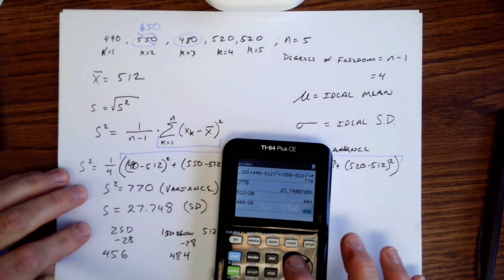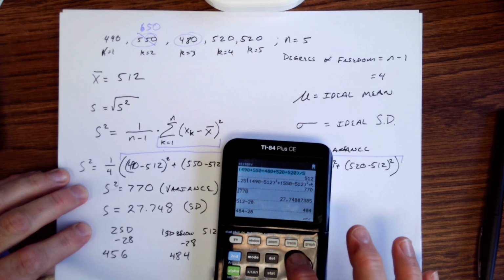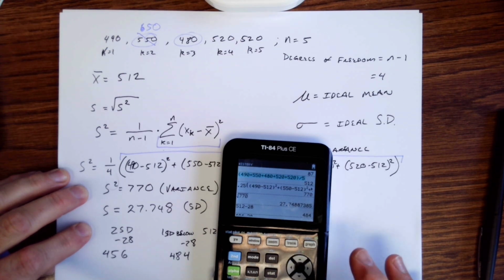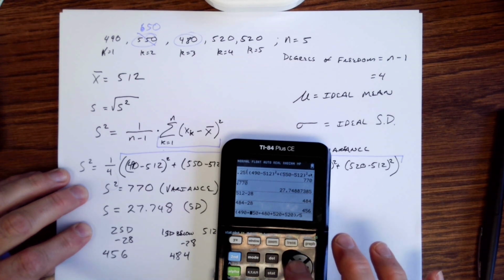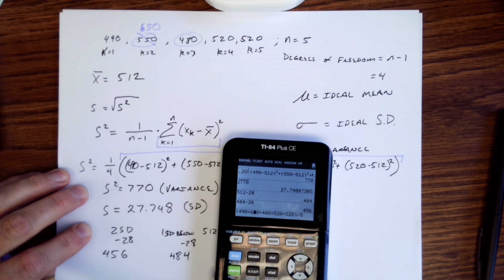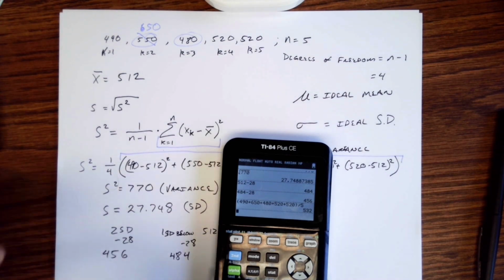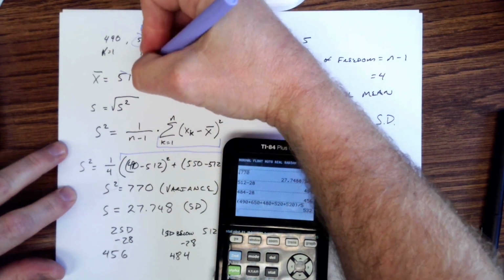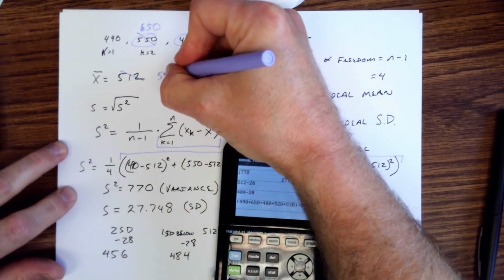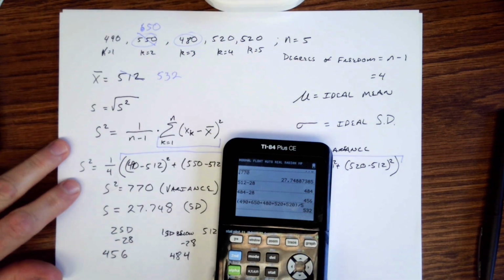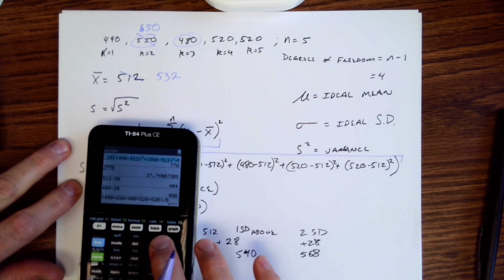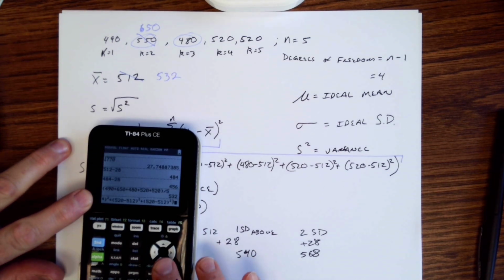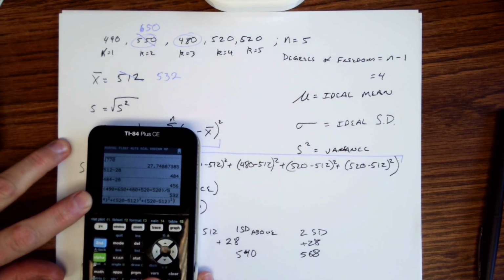Now, the nice thing about doing all these calculations in my calculator here is that I can hit enter on any one value, and I can just change that one piece there. So if I do that, 650, then my mean goes from 512 to 532, which doesn't seem like a really huge jump at all. But then I can go up here and grab this where I found my variance here, and I can change this.